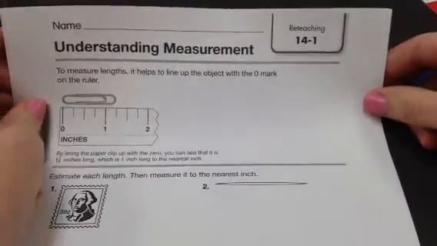So the first thing that you'll do is ask students a few questions about measurement. How tall are you? What size shoe do you wear? Kind of just getting them used to the idea that we see measurement in a lot of different places. And then you'll jump into this worksheet here.